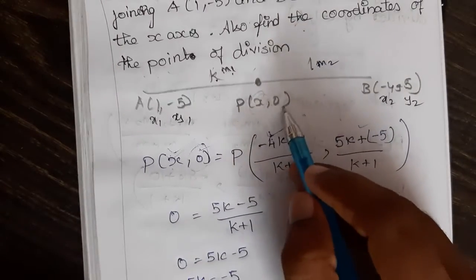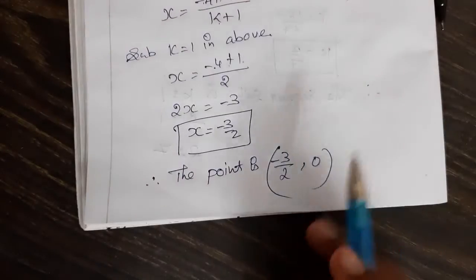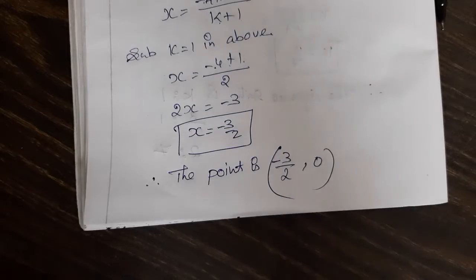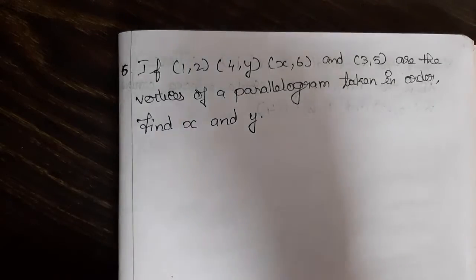On the x-axis, it's (x, 0). You just find the x value, and that's (-3/2, 0). Here we go for the next problem.